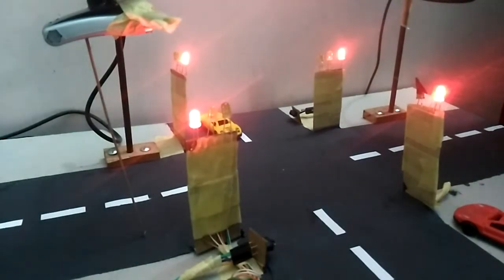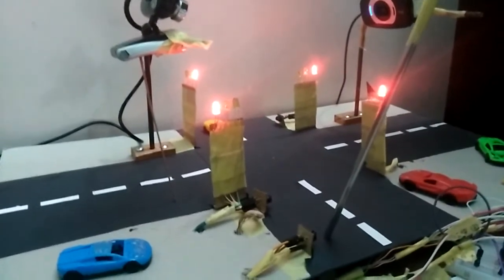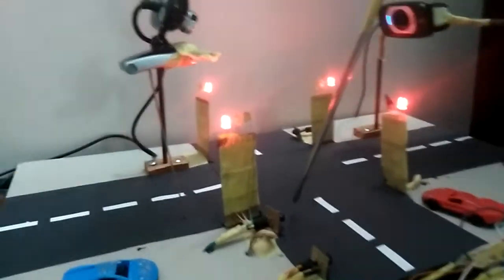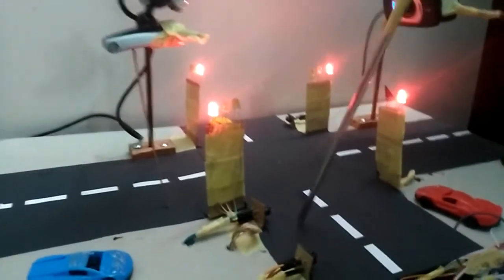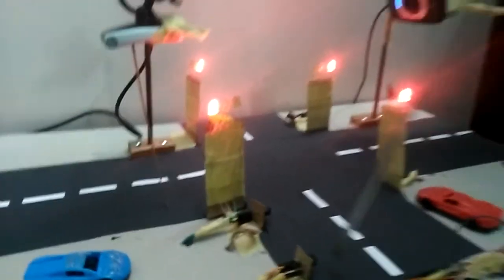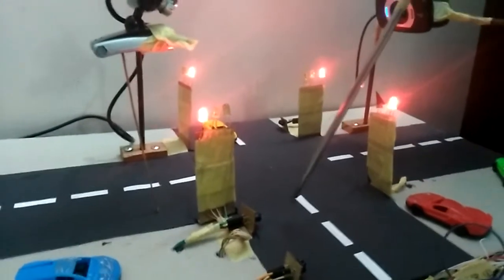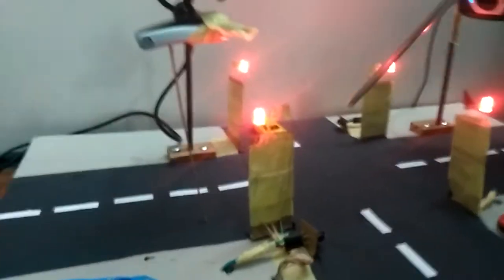And there's another sensor installed here. This is to detect traffic along this road, especially when congestion occurs. There will be a long queue here. So when such traffic happens, the system will increase the time allocated for this lane.